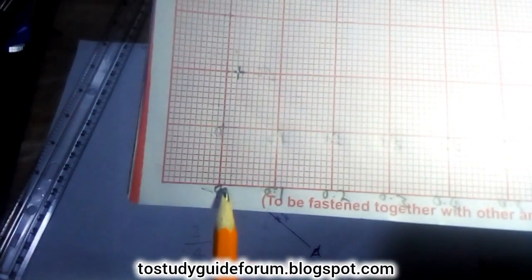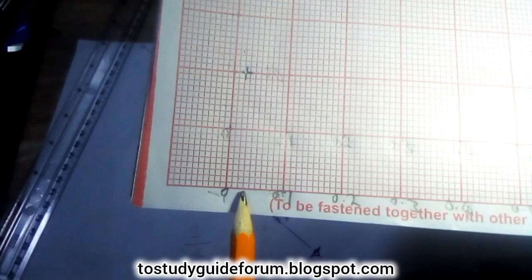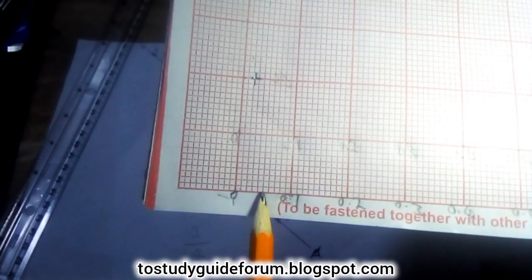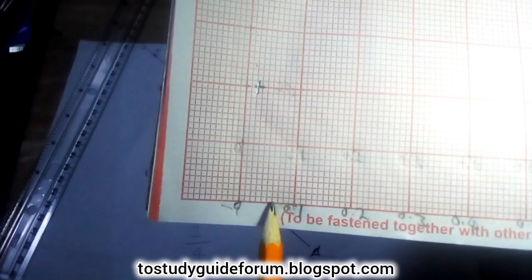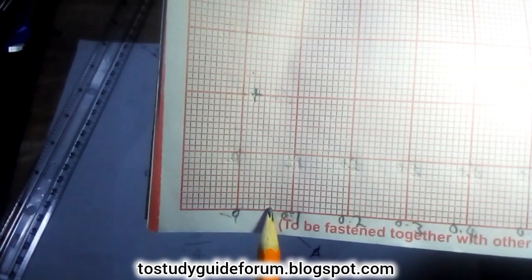We have 0.01, 0.2, 3, 4, 5, 1, 2, 3, 4, 5, 6. 0.06 will be this one. Then we can write it up and have it as 0.06. Then we will locate the other point.